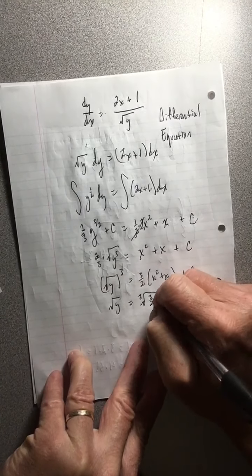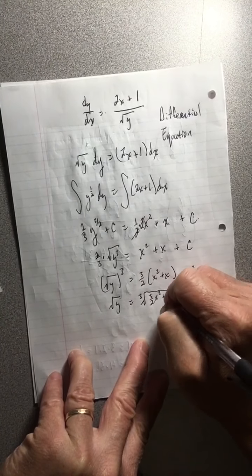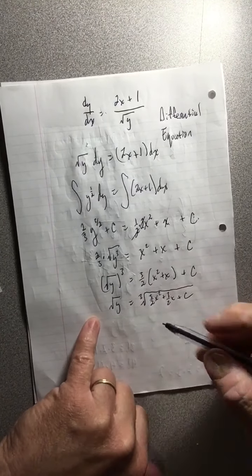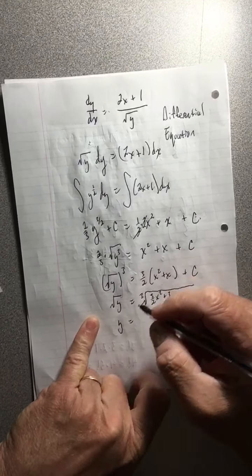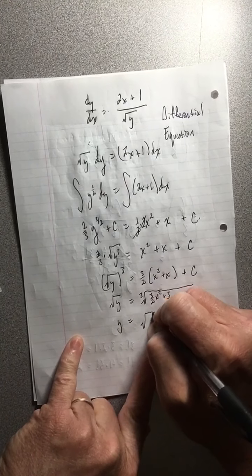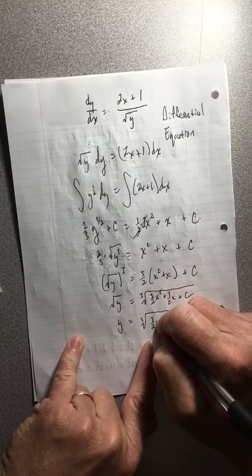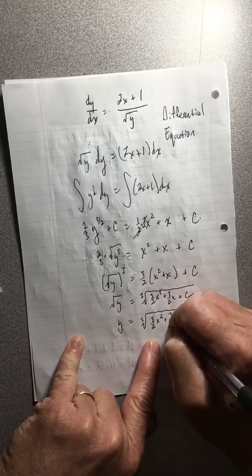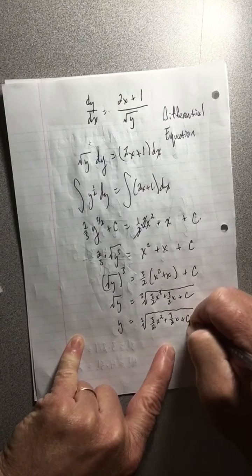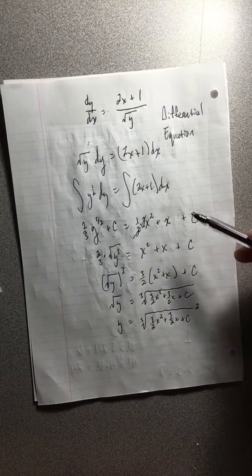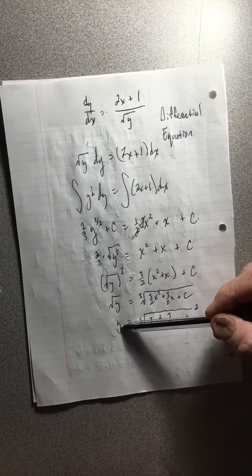I guess I could distribute the 3/2. I don't know which is better. There we go. And then I'm going to square both sides. And so I have the cubed root of 3/2 x squared plus 3/2 x plus c, all being squared. And we have accomplished our mission.